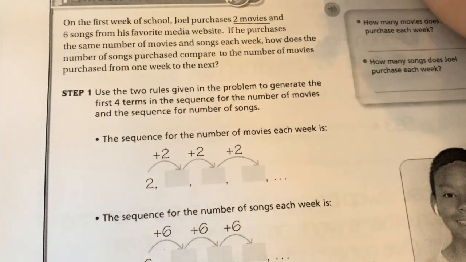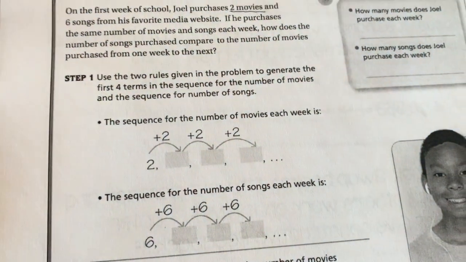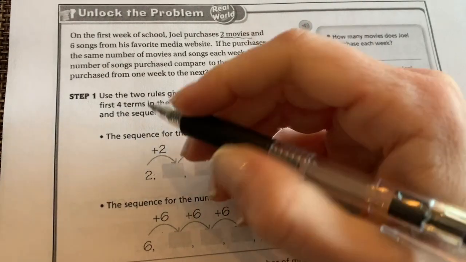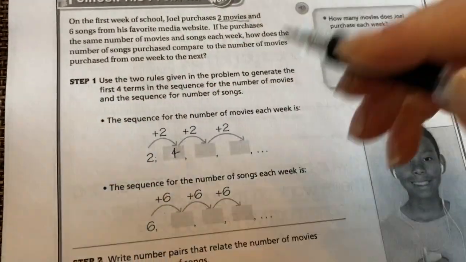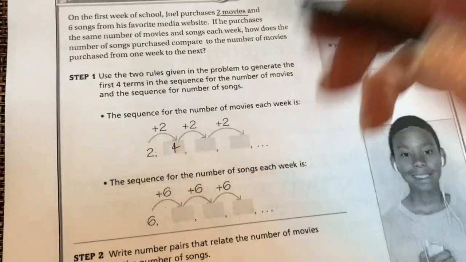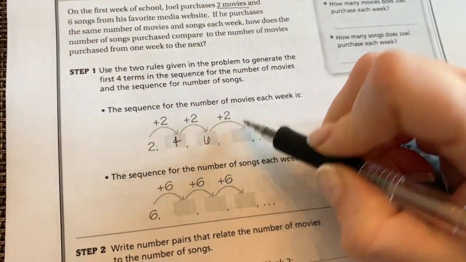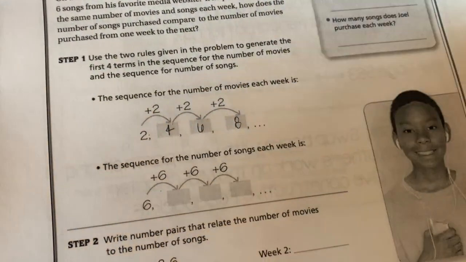They're saying he's going to be purchasing 2 each week. So if he started off with 2, the next week he's purchasing 2 more. That's going to be 4. And then the next week he's purchasing 2 more. That's going to be 6. And so on. This would be 8.